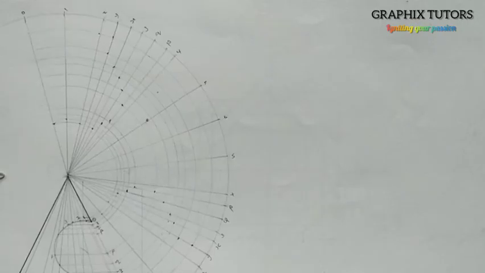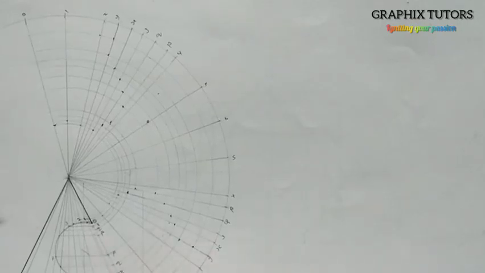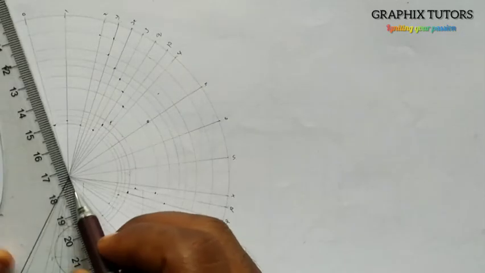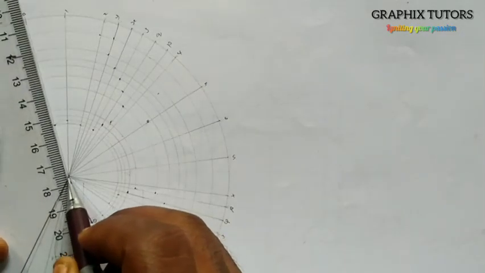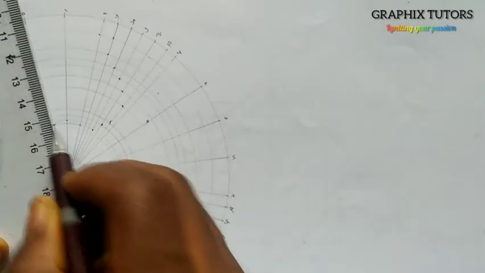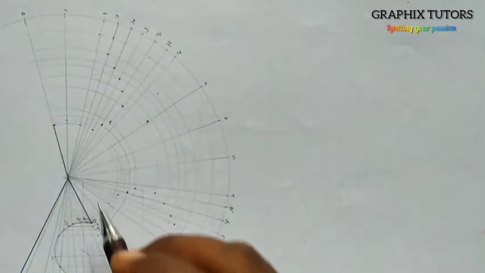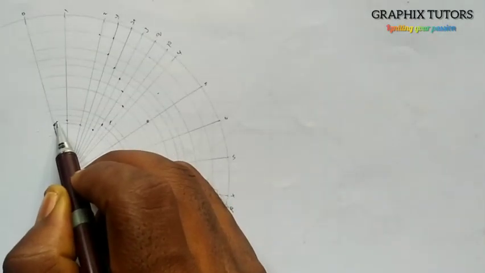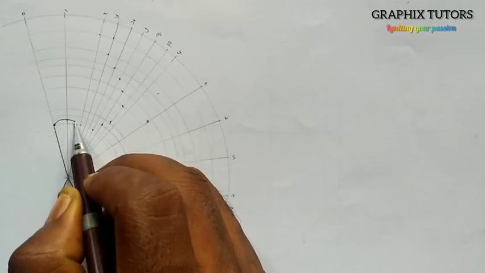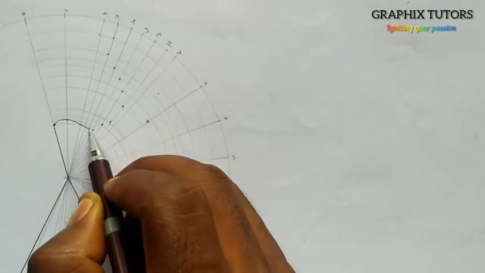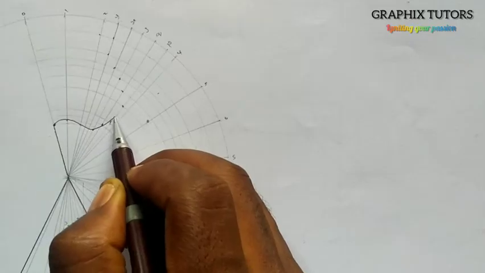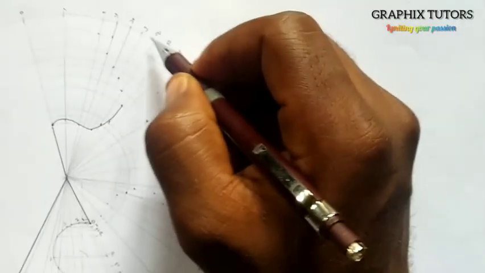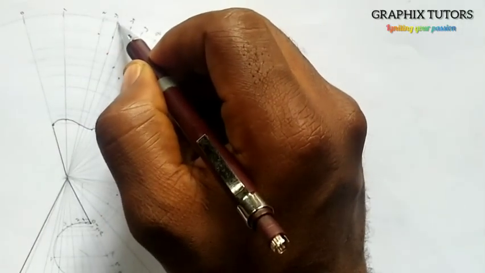Now you watch the transformation that we've just brought out. From here to here, so I will take it from here to meet here. Right? And I'll use my French curve. I will join all these points. Please use a French curve. Please use your French curve.